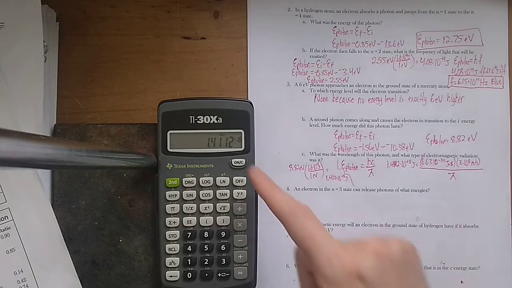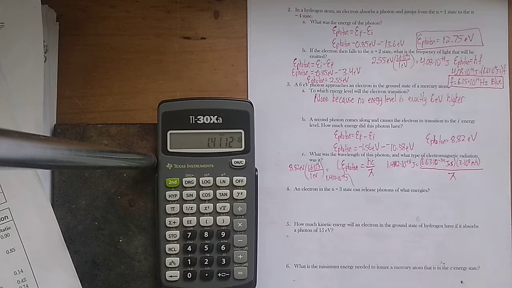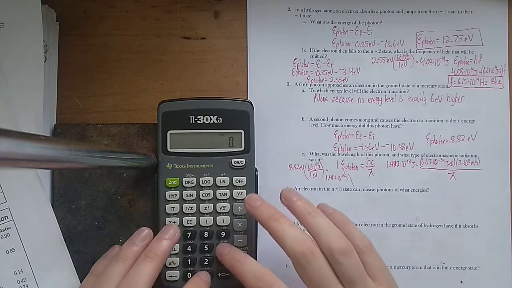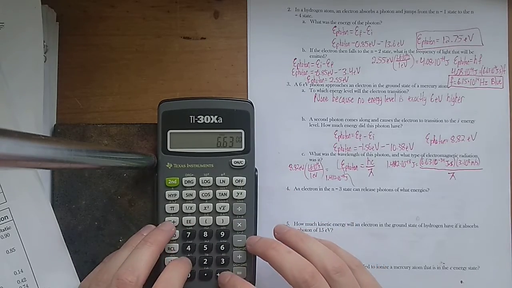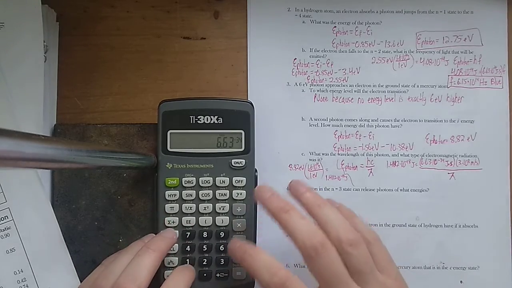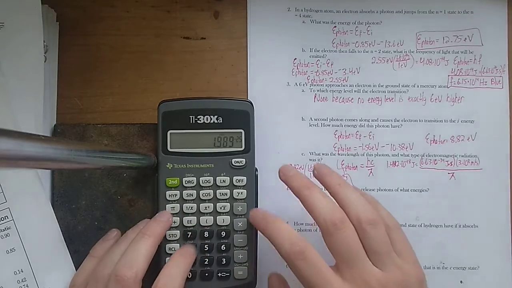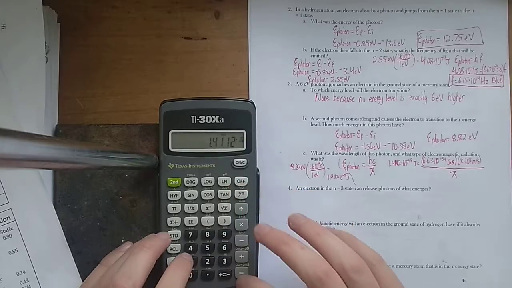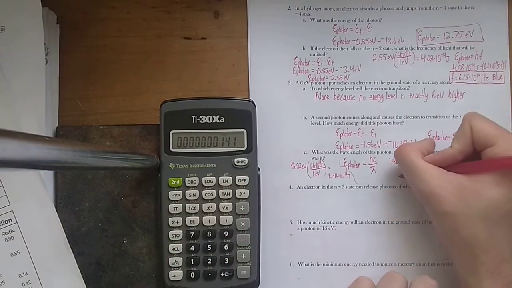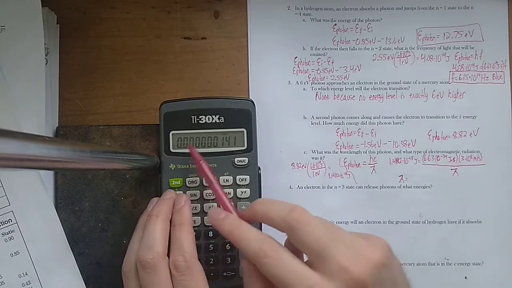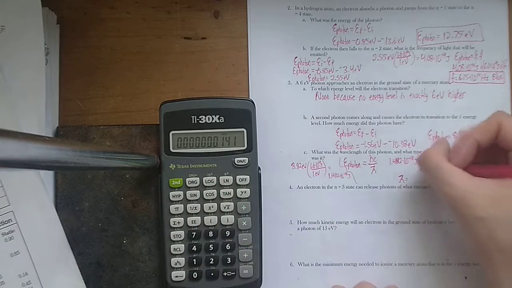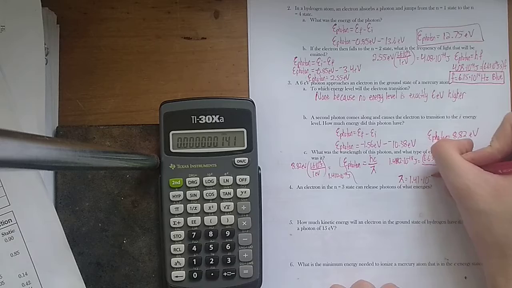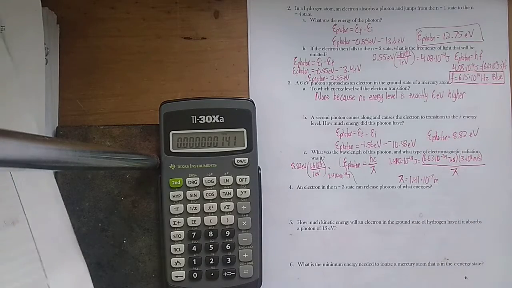So essentially, we take that number, 1.4112, and that's what we're dividing these two numbers by, and we should find out what lambda is. I get that lambda is equal to 1.41 times 10 to the negative 7th meters.